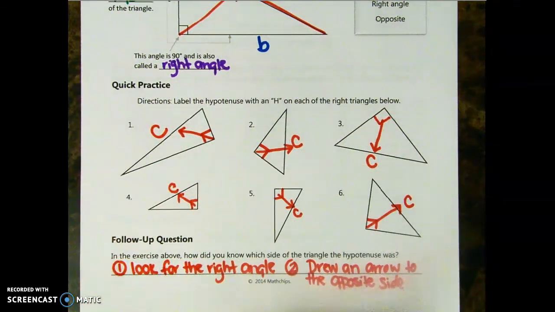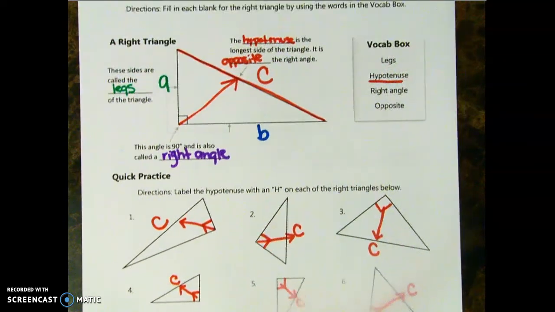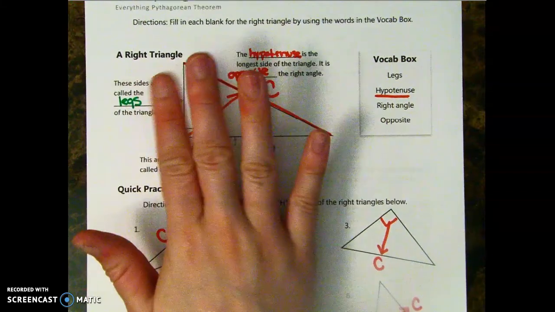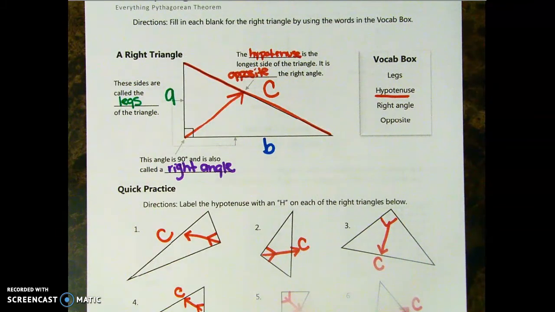Okay, so those are some helpful tips in locating where your right angle is. And then also you're using the right angle to find the hypotenuse, which is your longest side, always opposite of the right angle. So these are some key points to know when dealing with the Pythagorean theorem.